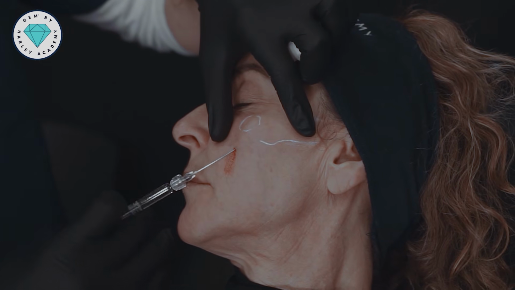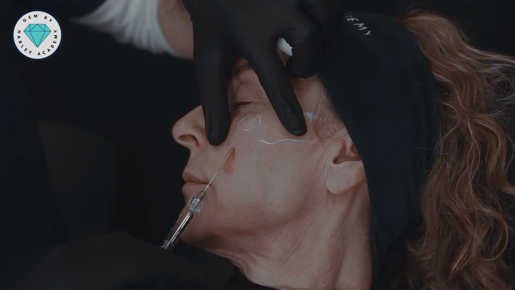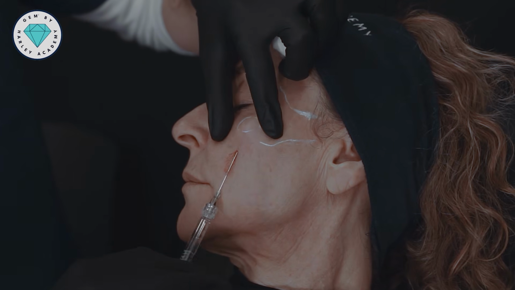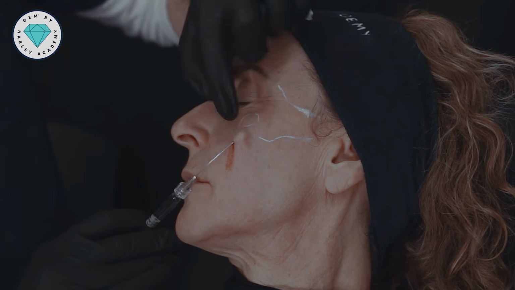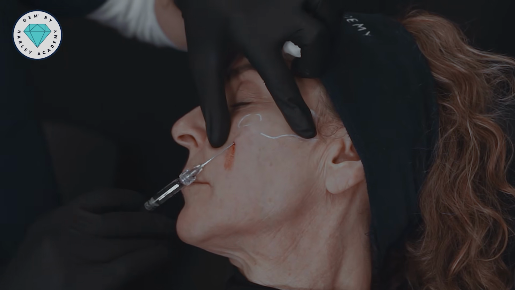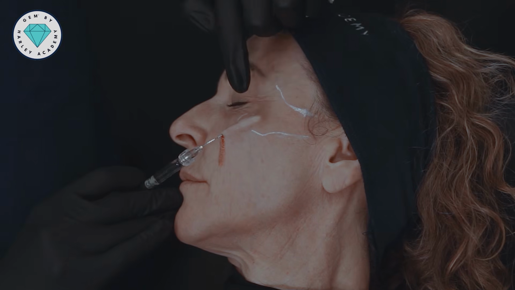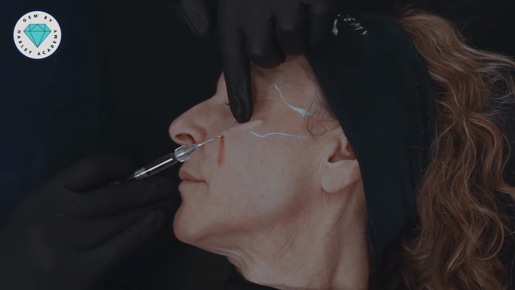Once I've done this, that's about 0.3 mils of Revanesse Contour. I'm now going to move back into my subcutaneous plane like this, and then move along the zygomatic arch itself. I don't need to be deep yet.